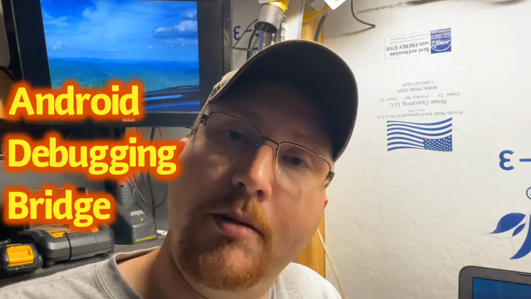ADB stands for Android Debug Bridge, and it gives your computer the software to be able to use the command prompt to put in commands to change the settings on the Fire Stick. Another thing is that both your computer and your Fire Stick are going to have to be on the same wireless network. It's got to be on the same Wi-Fi system for this to work.